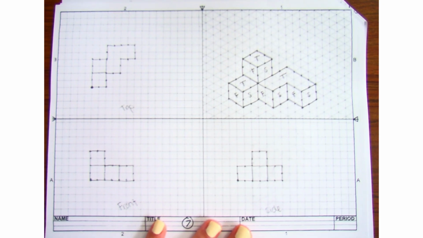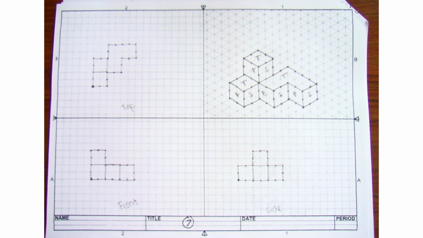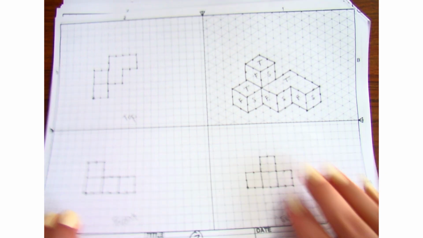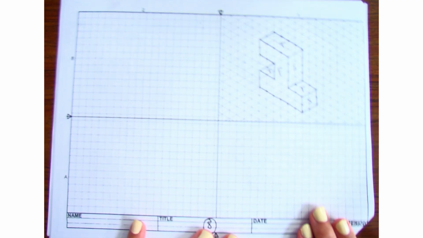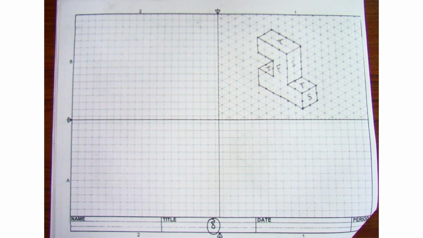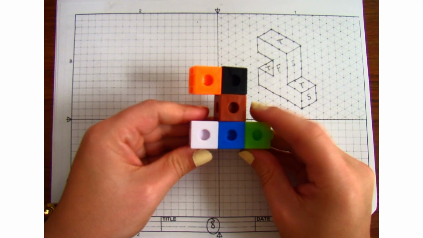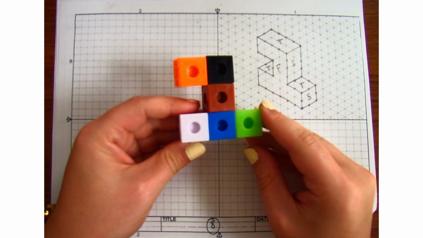This is the completed sketch for page 7. Once you're done with page 7, flip to page 8. Pause here and build it if you need to.